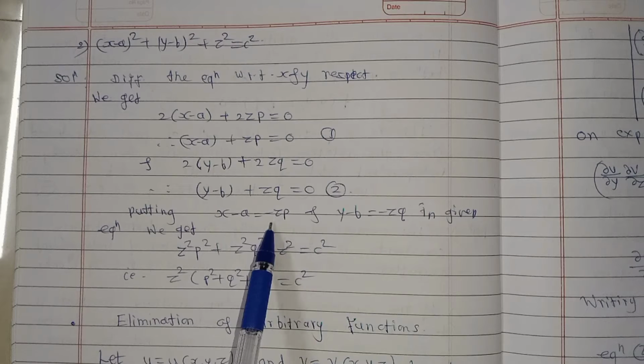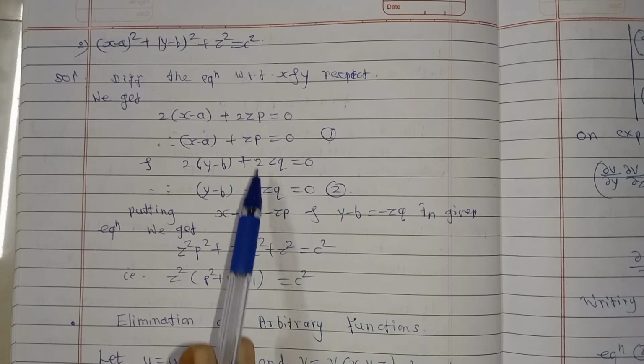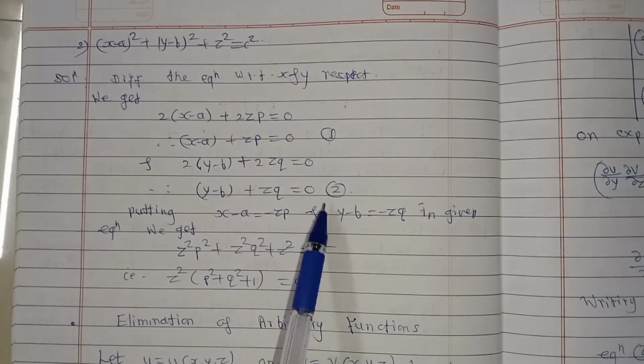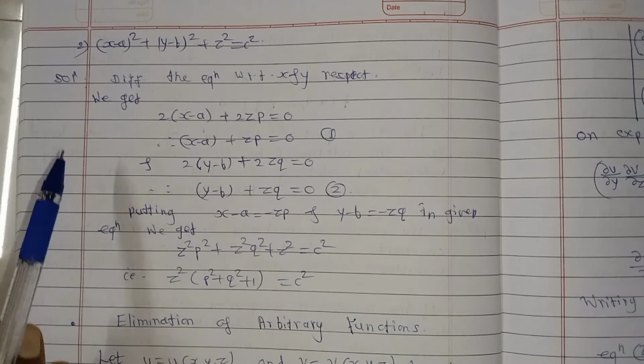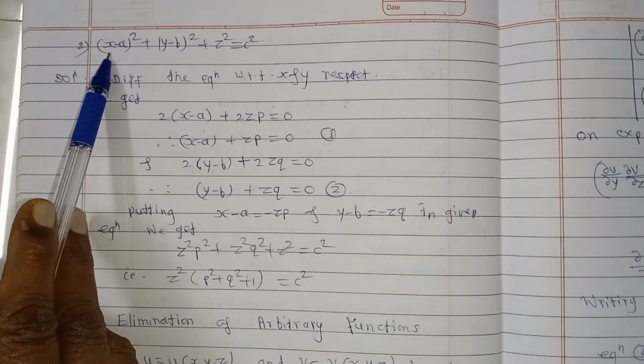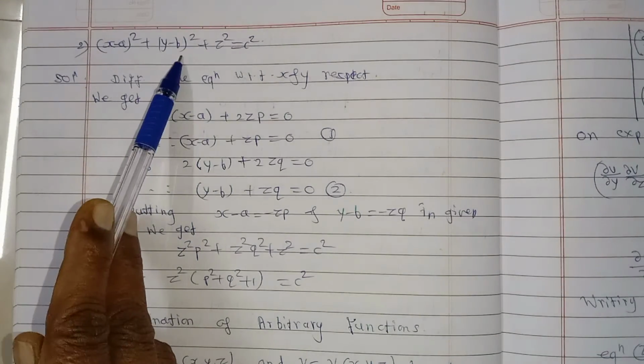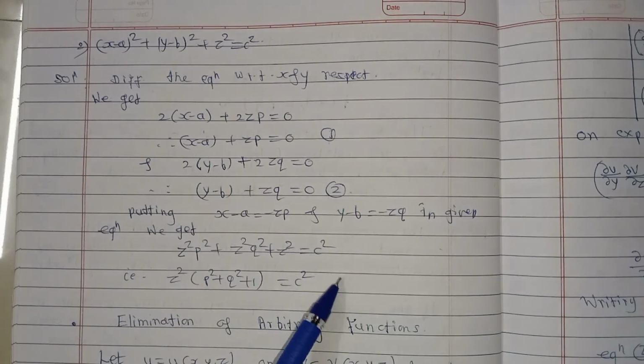Putting x minus a equal to minus zp and y minus b equal to minus zq in the given equation, we get z squared p squared plus z squared q squared plus z squared equal to c squared. That is, z squared into (p squared plus q squared plus 1) equal to c squared. This is the solution of the given equation.